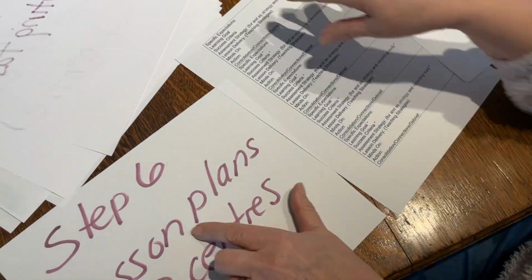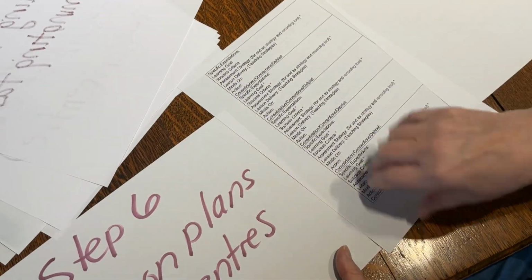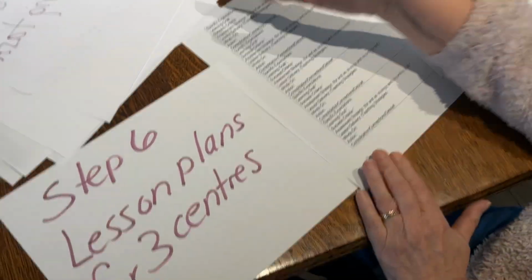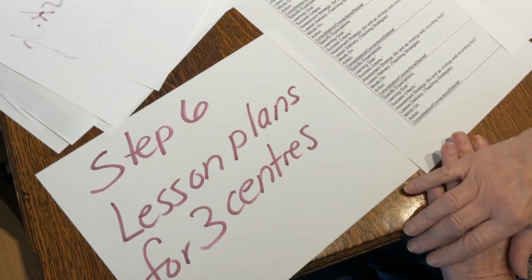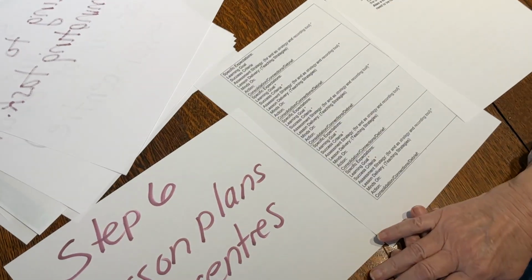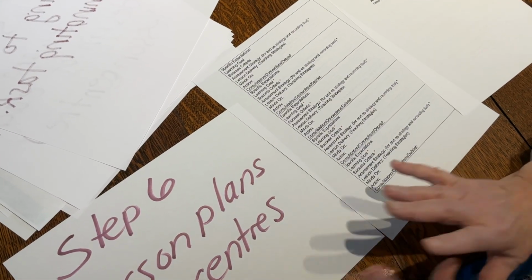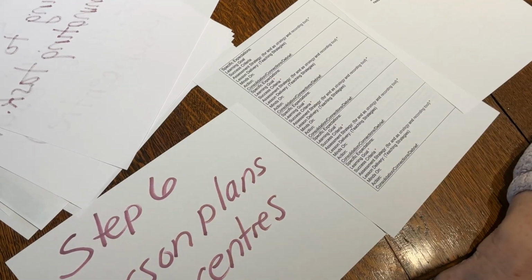Then what you do is you flesh out 3 of those centers because they are actually lesson plans. And then you have your 3 lesson plans ready. You might want to have more of the lesson plans ready for your mentor teacher if you're starting that unit with all the centers being open at the same time.